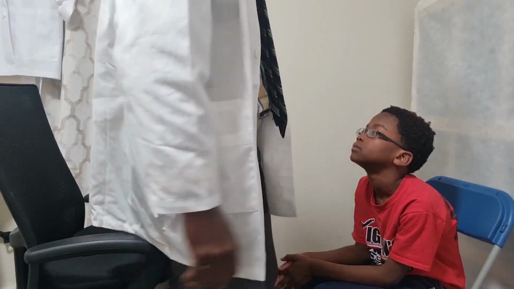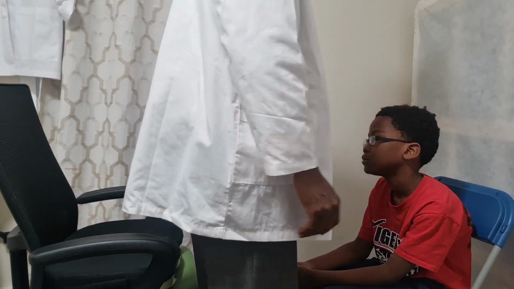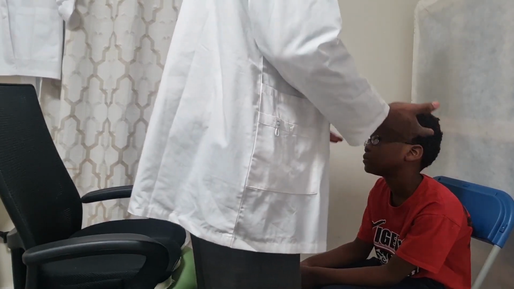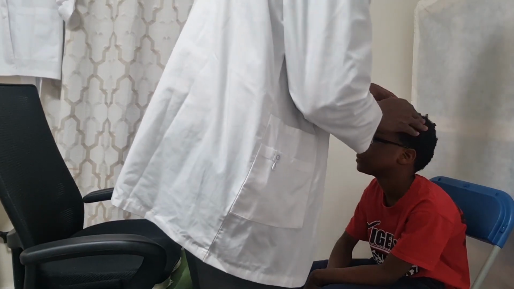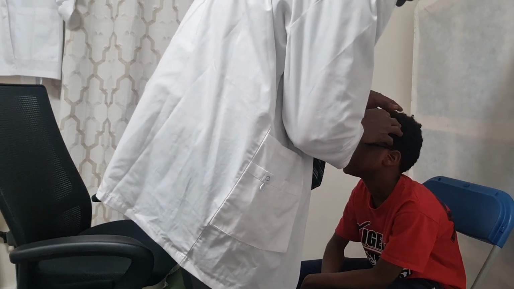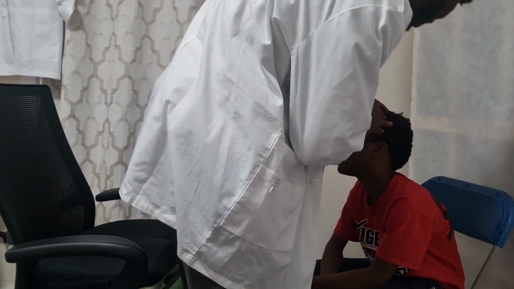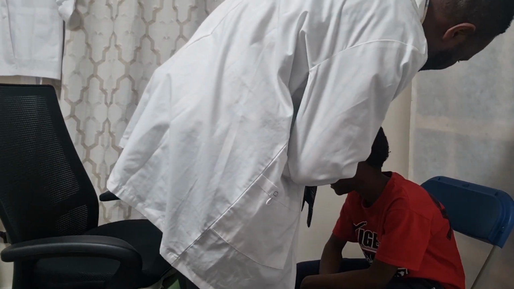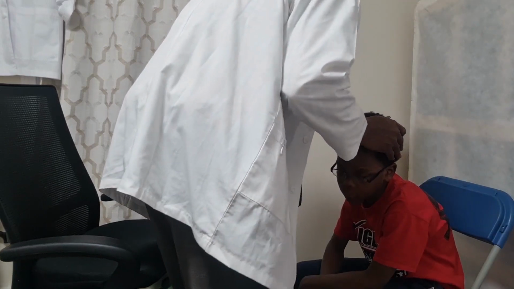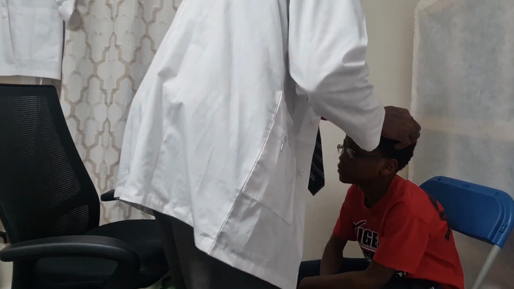The first thing I'm going to do is to assess his head. I'm going to assess your head, and I'm going to start with the hair. I'm going to look at your hair distribution and the texture of your hair. Your hair is nice and thick, and I'm going to look at the back too on both sides, and also looking for the hair distribution. Your hair is evenly distributed.